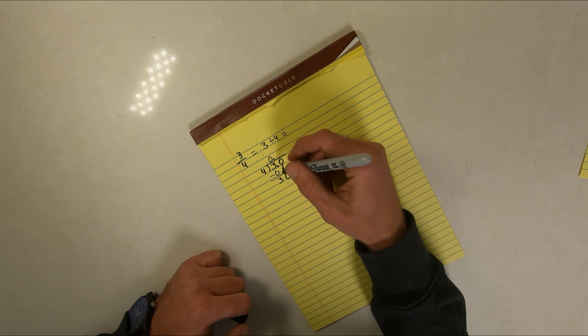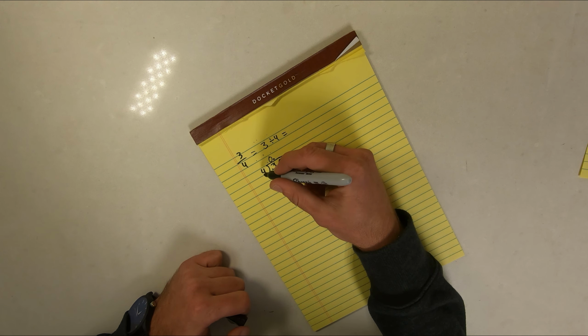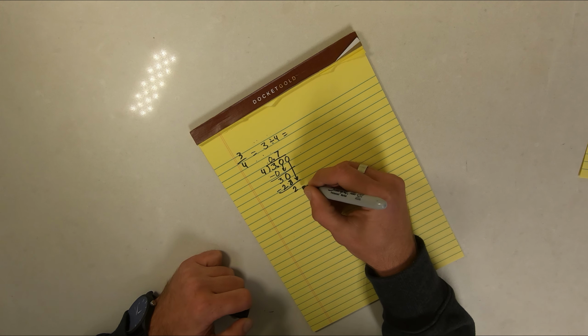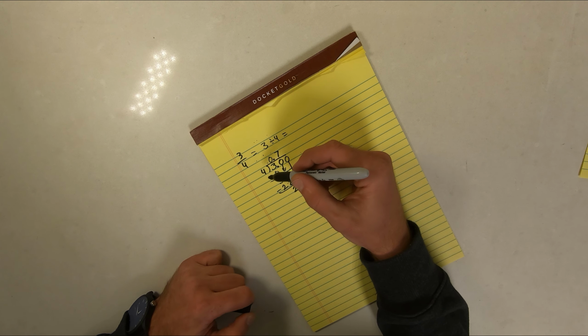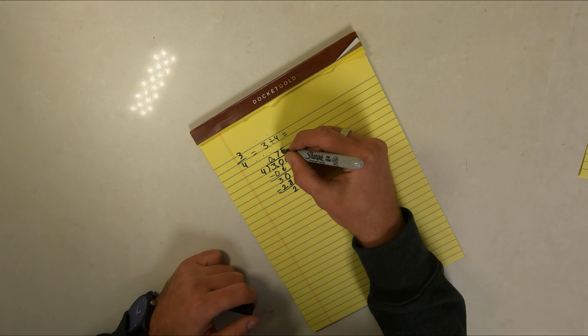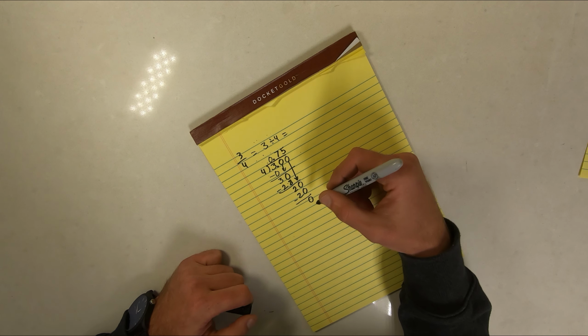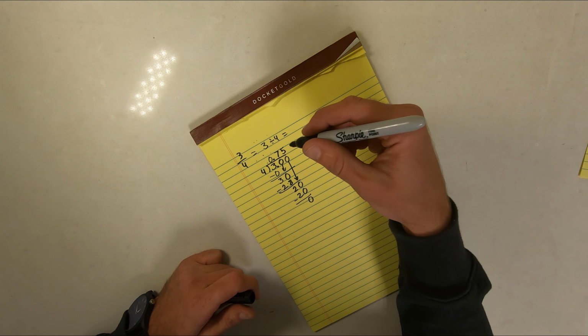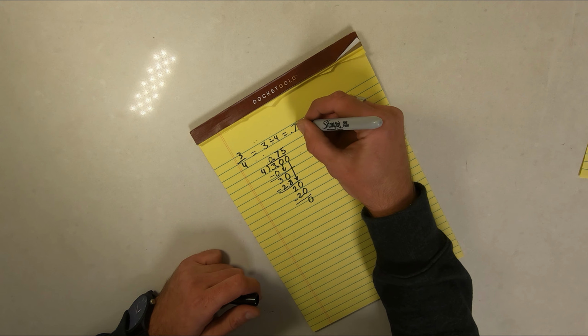Now we have 30. How many times does 4 go into 30? 7 times. 7 times 4 is 28. We do our subtraction, which gives us 2. We bring down another 0. Now we ask ourselves, how many times does 4 go into 20? That's 5 times. 5 times 4 is 20. Subtract that, and that's 0. Now we are done with our division. So 3 divided by 4, or 3/4, is 0.75.